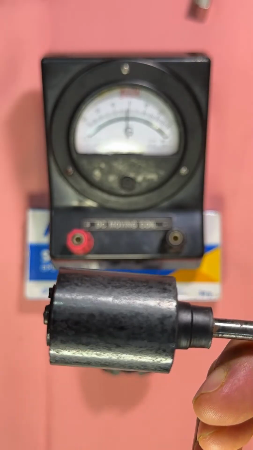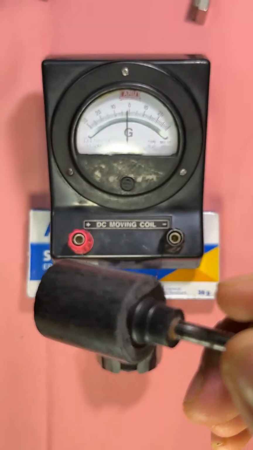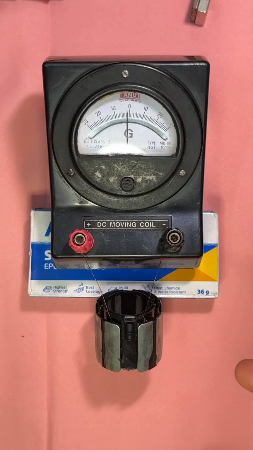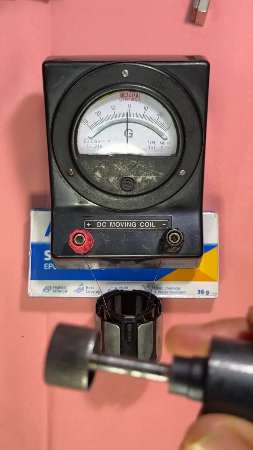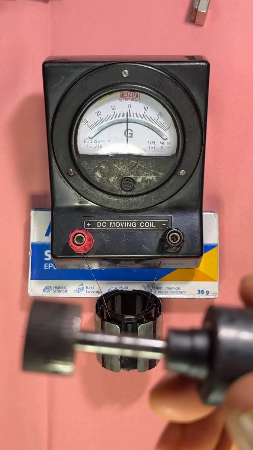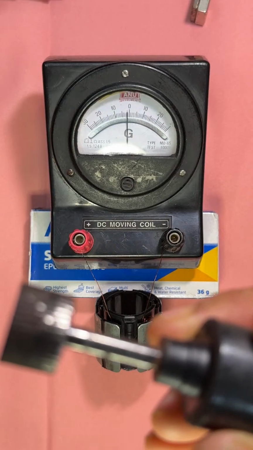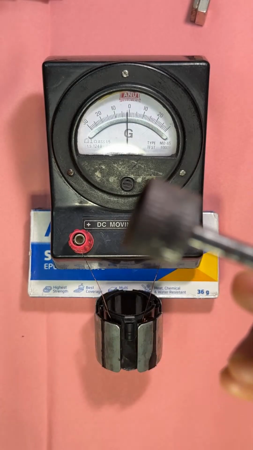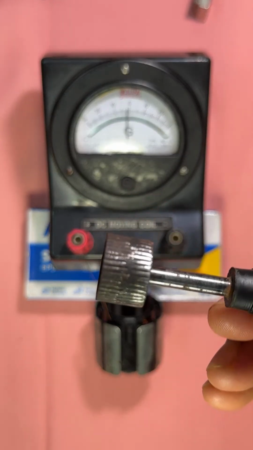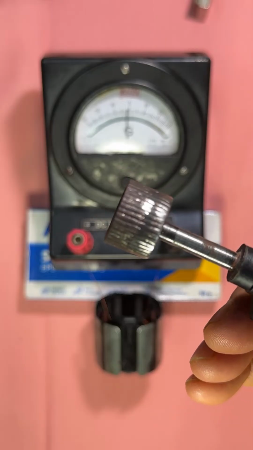This is a cylindrical magnet fixed with a stud, and the stud is fitted with this innovated product which gets in contact with the tire. During movement the tire also moves this, and when this moves, the magnet moves inside the coil setup.